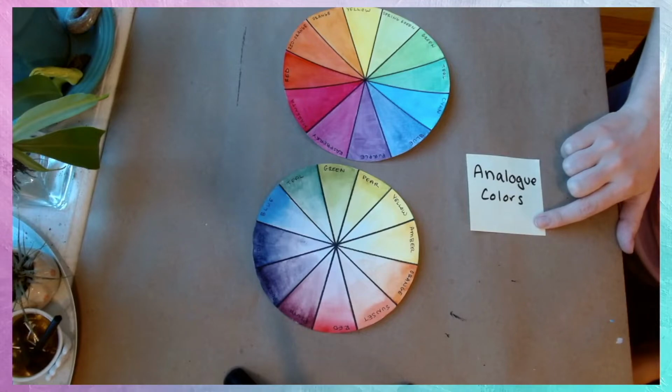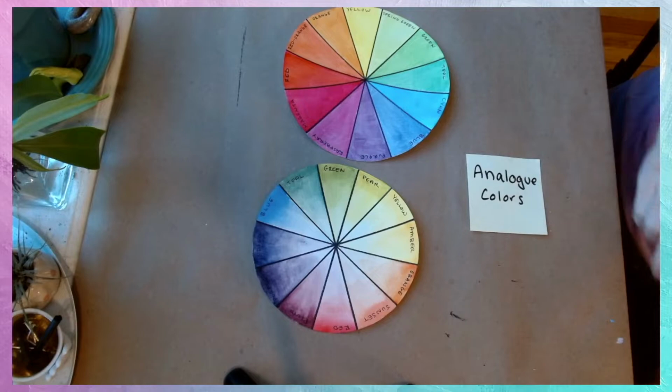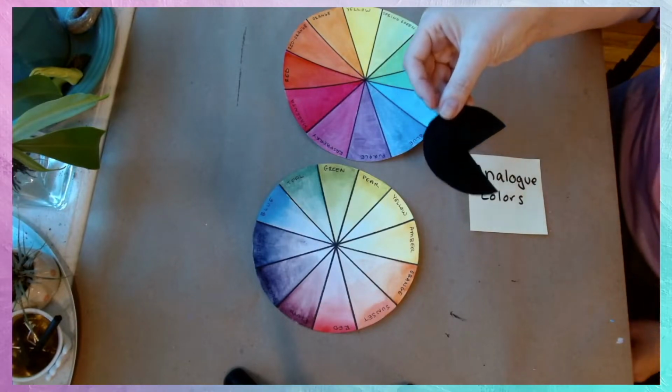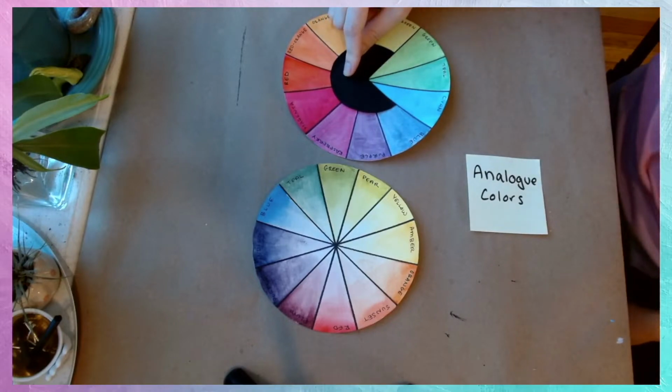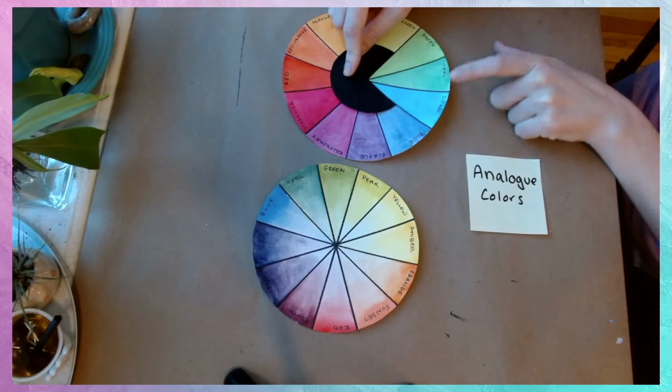This is the idea that any three colors that are next to each other on the color wheel are going to look pleasing to the eye when used together. For this, I've got my little Pac-Man here. So if I place my Pac-Man at any portion of the color wheel, it's going to show me three colors that look really pleasing to the eye paired together. In this case, green, teal, and cyan.